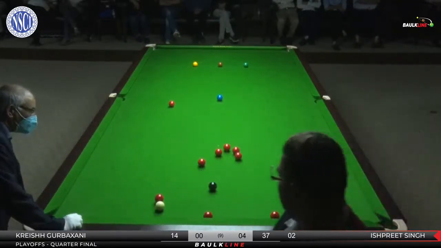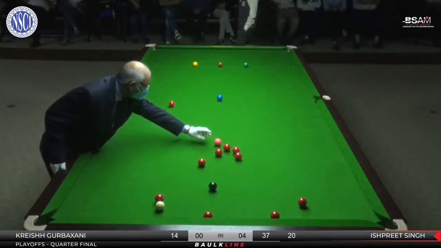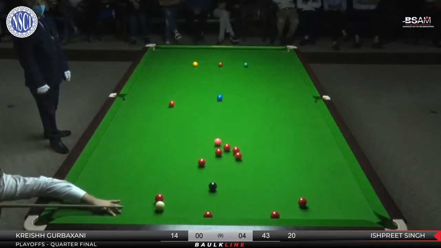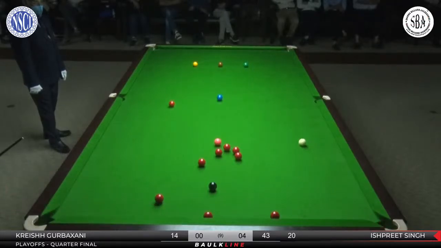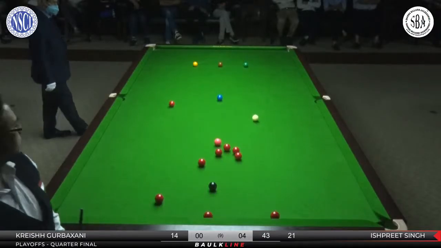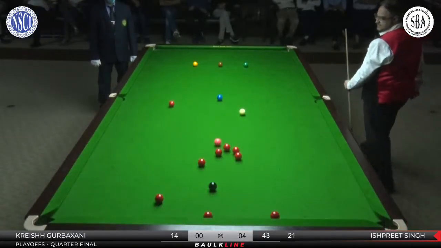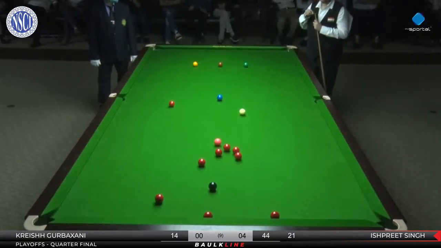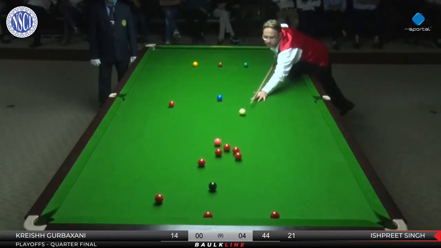An outstanding shot there as Ishpreet has gone early into the frame to open up the reds below the black so that he can hit a match-winning break. It was very key for him to make sure that the black is available in these pockets for him to make a frame-winning break out of it, and hence a match-winning break, because he's at 4-love. So he went very early. It was a very aggressive shot, played very well. Now the frame is at his mercy.